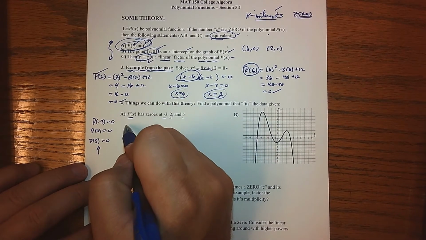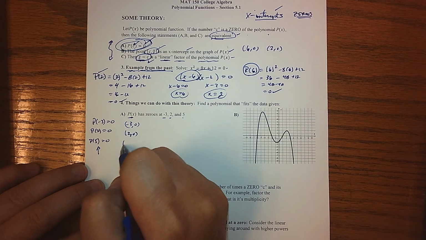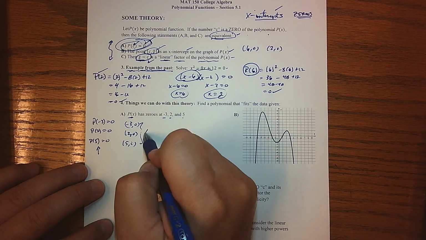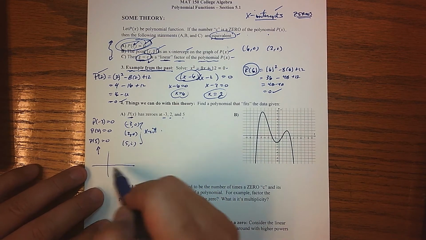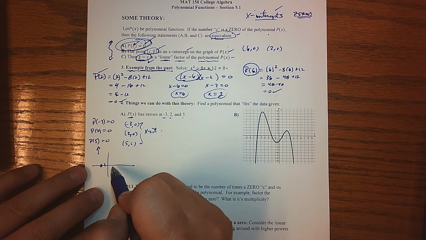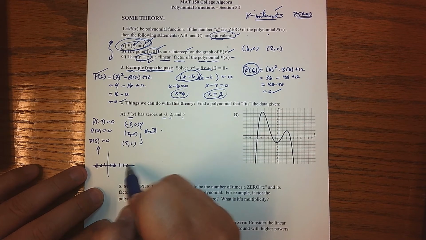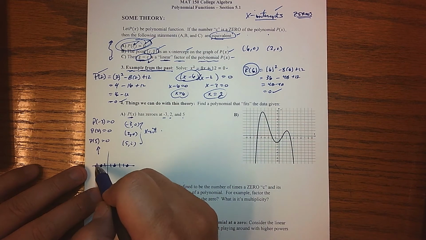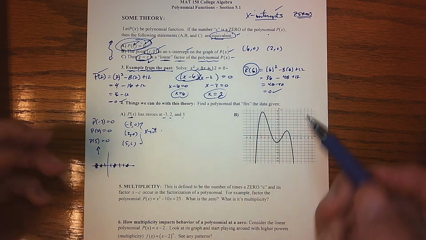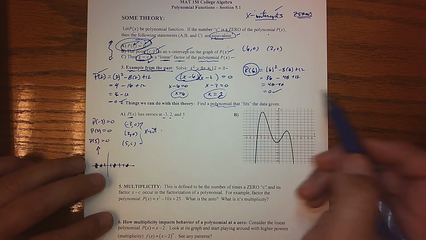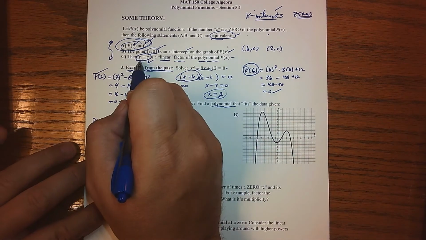What also do we know? We know that (-3, 0), and we know that (2, 0), and we know that (5, 0). These are all x-intercepts of this graph. So if I was to graph this polynomial, we know that it's crossing at (-3, 0), (2, 0), and (5, 0). So it can be doing all kinds of things, but it's got to be crossing the x-axis at those 3 locations. But again, that doesn't really help me find the polynomial because I can just visually see where it's crossing the x-axis.